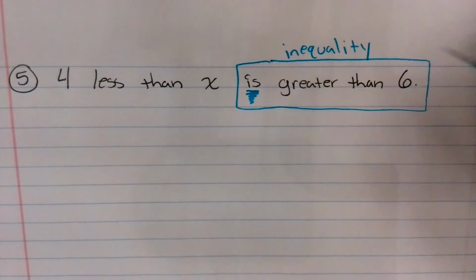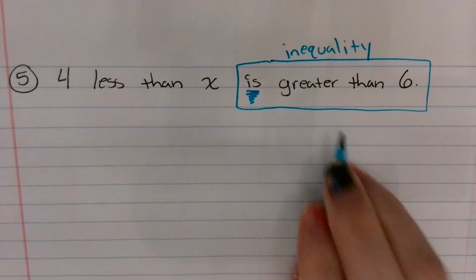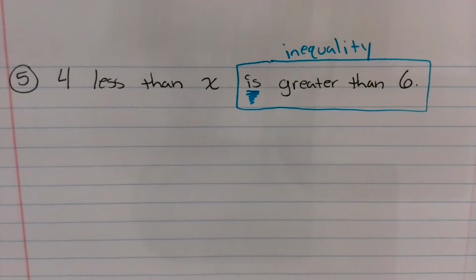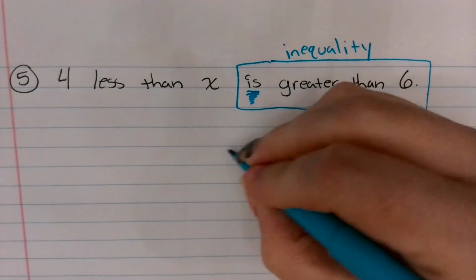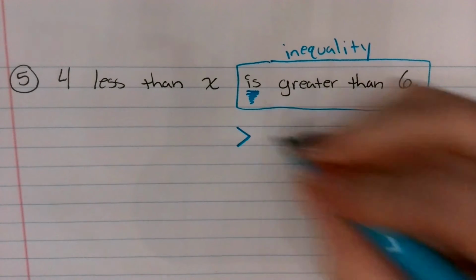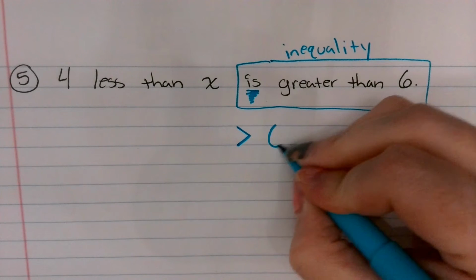That's going to be our inequality phrase. So we know it's going to be a greater than symbol. And guys, if you forget which ones are the greater than, the less than, the greater than or equal to, or less than or equal to phrases, make sure you go back to Friday's notes so that you can see what some of those phrases are. So I know that my statement is going to be greater than 6. So I'm going to go ahead and write greater than 6.